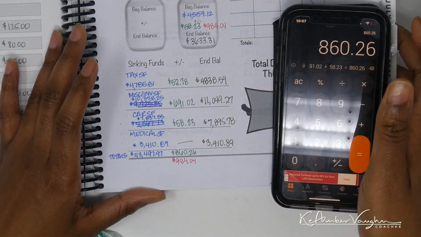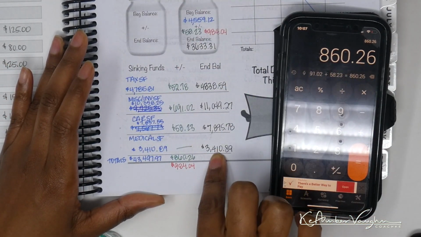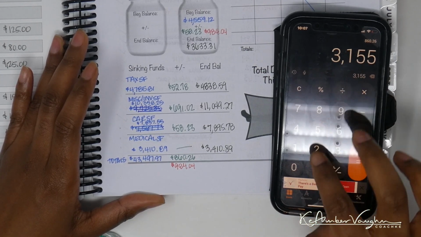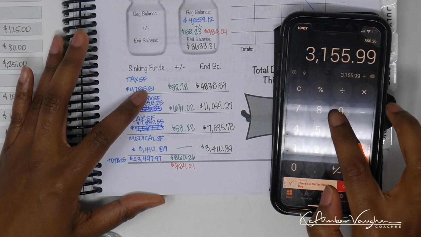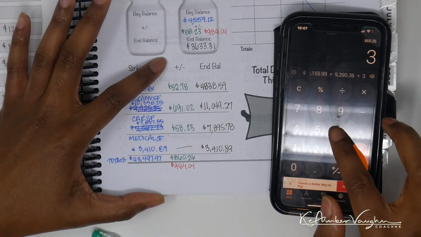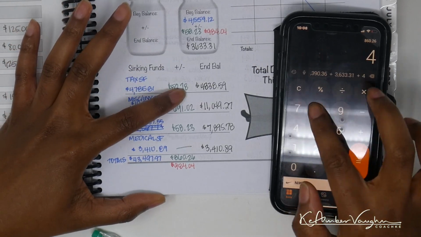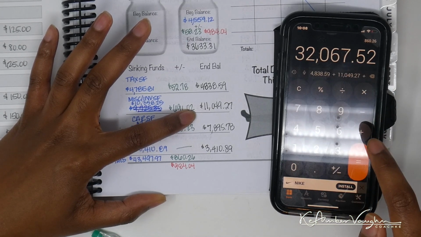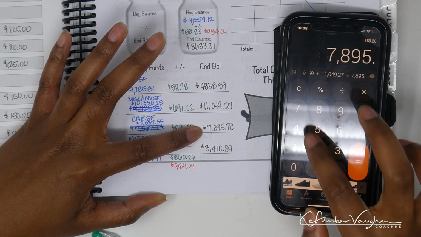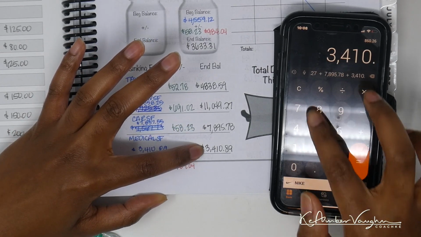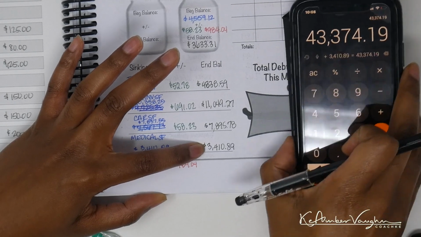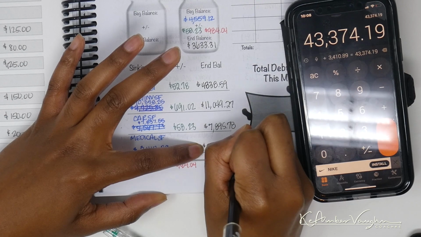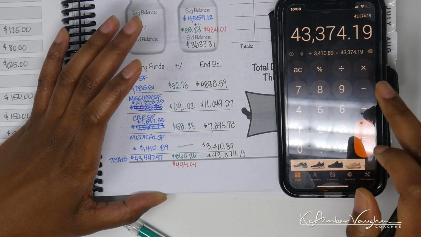So what I like to do is go all the way through all of the ending balances, put the number, and then go across from here and make sure that they match up. So $3155.99 plus $93.90.36 plus $36.33.31, $48.38.59, $11.04.27, $049.27, $78.95.78, and $34.10.89. That gets me a total of $43,374.19, and I'm not sure if that's going to be the right amount.